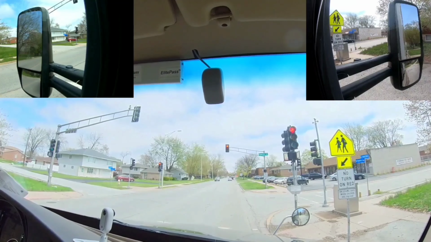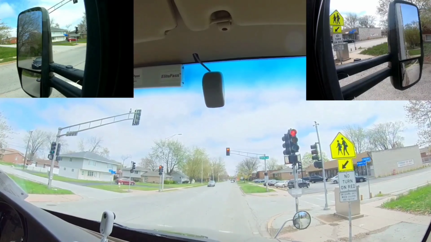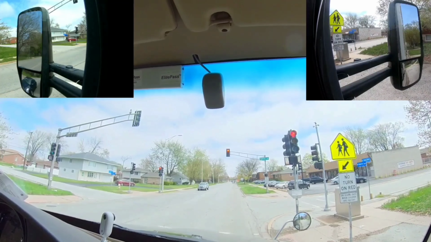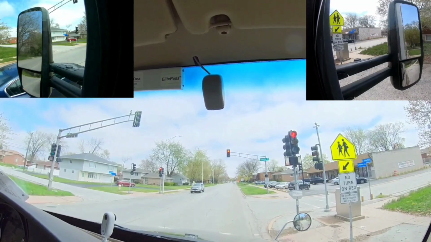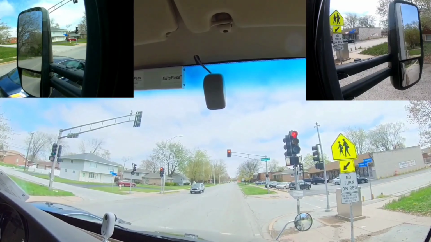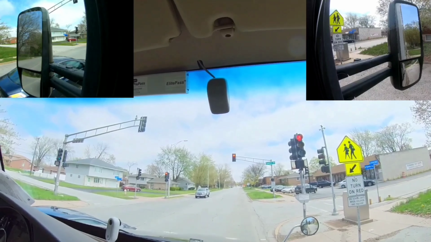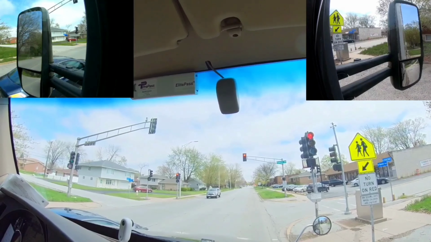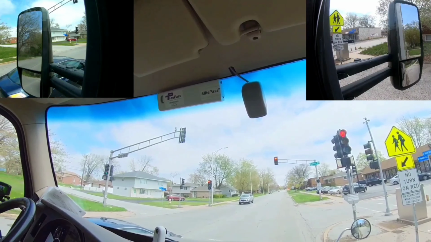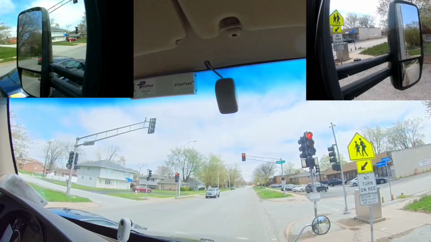Our lights are used to see and be seen from sunset to sunrise and when visibility is less than 500 feet, and in some states, like Illinois, when our windshield wipers are on. Currently, I'm stopped at a red light, so I have my brake lights on to let the traffic behind me know that I'm stopped at this red light.